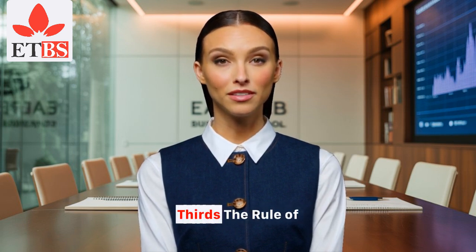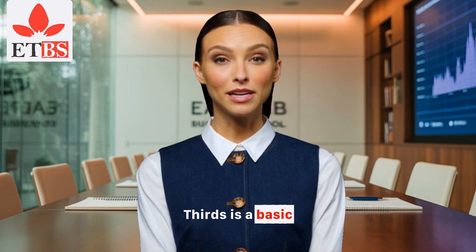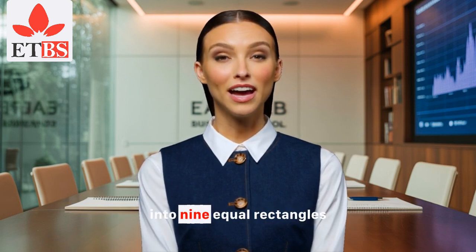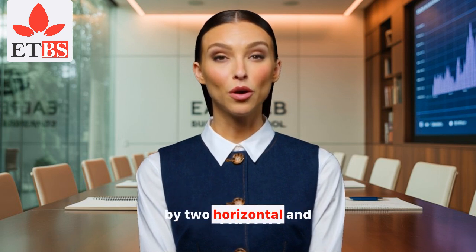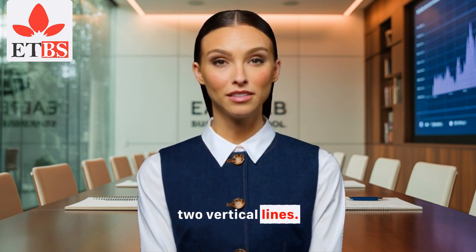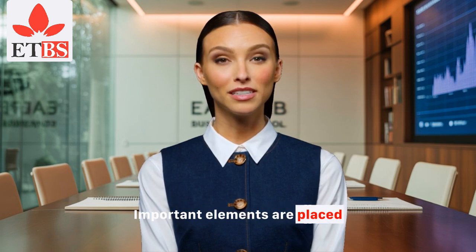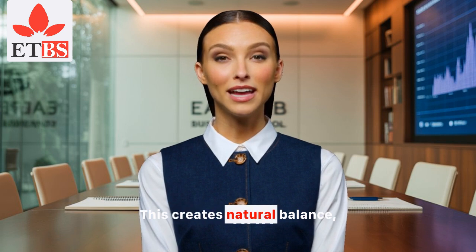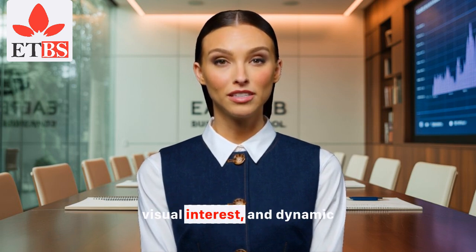The rule of thirds. The rule of thirds is a basic but powerful compositional principle. The frame is divided into 9 equal rectangles by 2 horizontal and 2 vertical lines. Important elements are placed along these lines or at their intersections. This creates natural balance, visual interest, and dynamic energy.